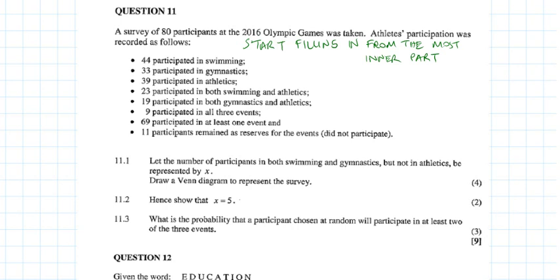So that helps, because let the number of participants in both swimming and gymnastics but not athletics be x. So they tell you one of the sections will be x. So draw a Venn diagram. We have swimming, gymnastics and athletics, so there is S, there is G and there is A. So we have 3 sets. We will always draw 3 sets in this way. Remember, don't forget drawing the sample space.